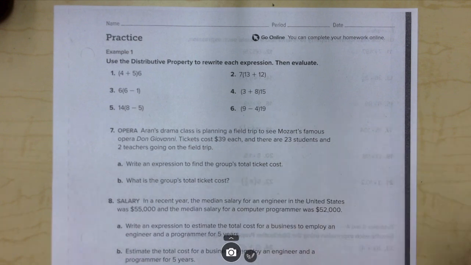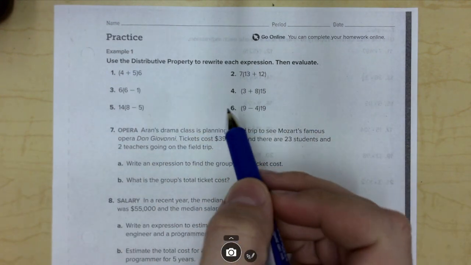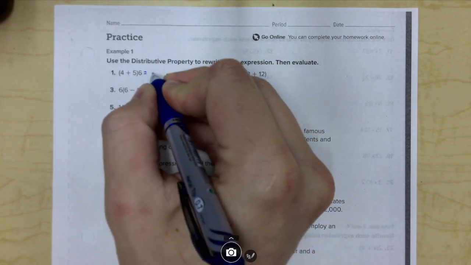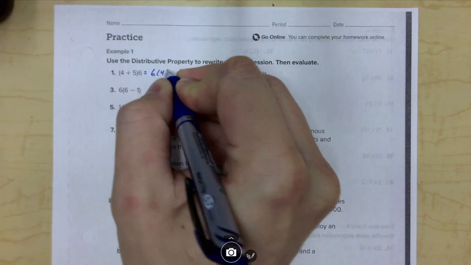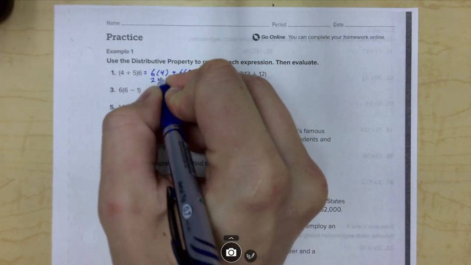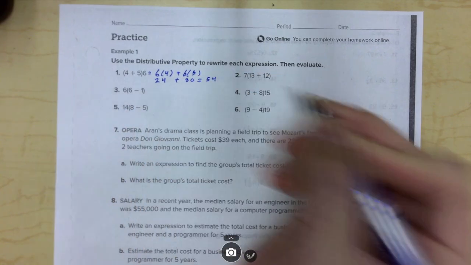Hello, we're going to be going over today's homework for distributive property. For 1 through 6, it says use distributive property to rewrite the expression and evaluate. So for number 1, we're going to get 6 times 4 plus 6 times 5. That gives us 24 and 30, which add together gives us 54.